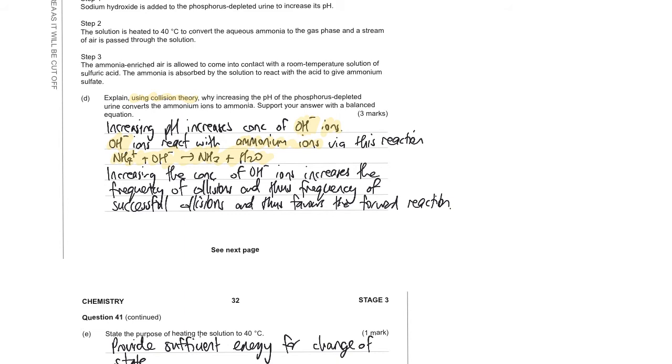All right, this is an old exam. I can't remember what they were going for at this point, but the idea is that you had to talk about frequency of collisions, I'm sure, and frequency of successful collisions, if you wanted to get the marks for using collision theory. All right, let's move on.